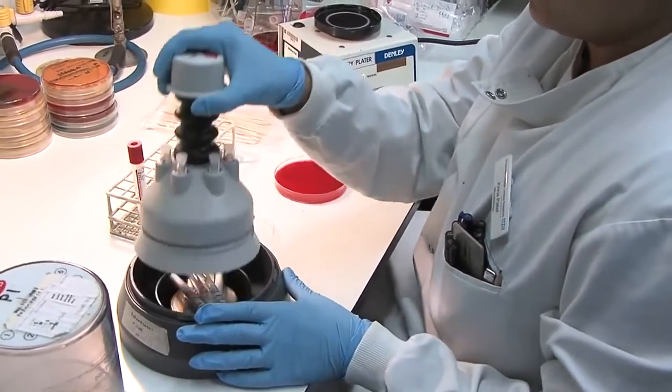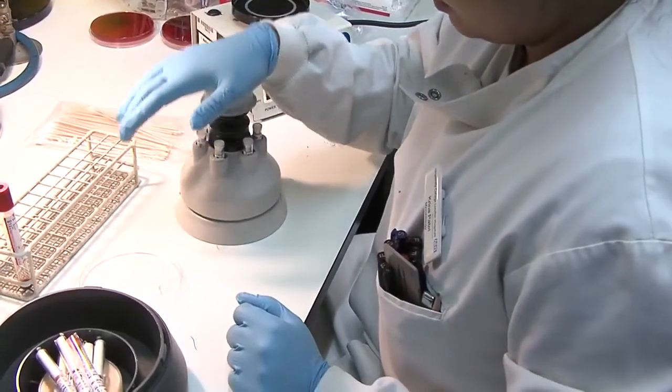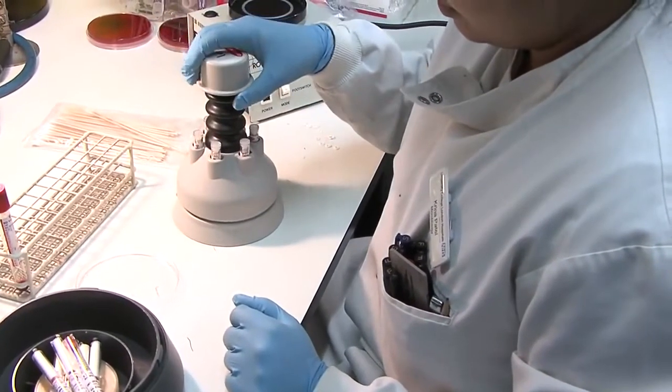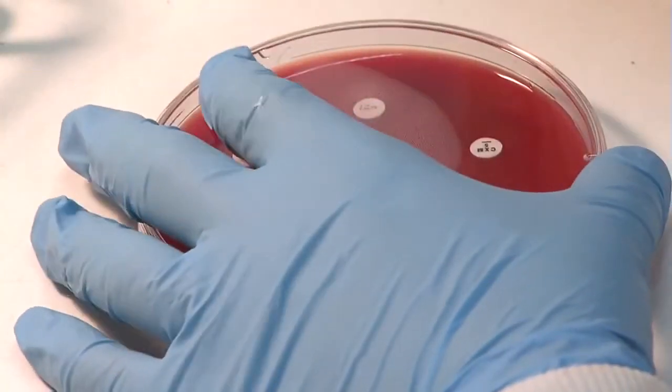Filter paper discs that contain specific antibiotics are applied to the sensitivity plate using a disc dispenser, and during incubation the organism will grow, and at the same time the antibiotics will diffuse out of the discs, and sensitive bacteria will be inhibited by the antibiotic and not grow around the discs, while resistant bacteria will not be affected by the antibiotic and grow up to the disc. Thus, the culture and sensitivity plates are incubated for between 18 and 24 hours and then examined.